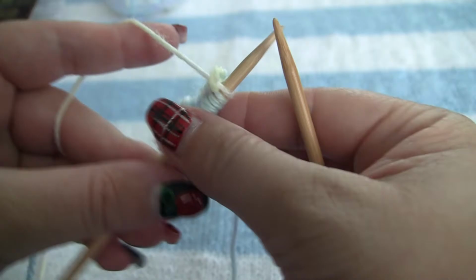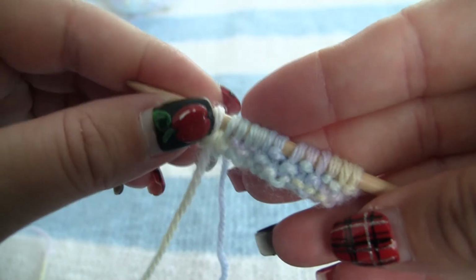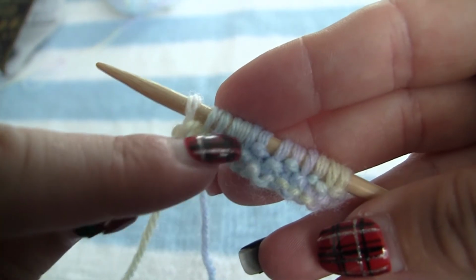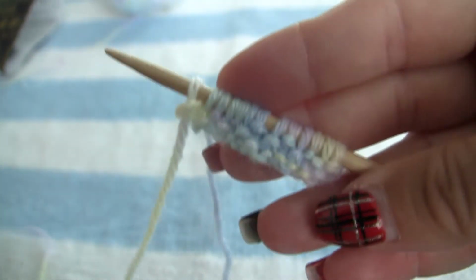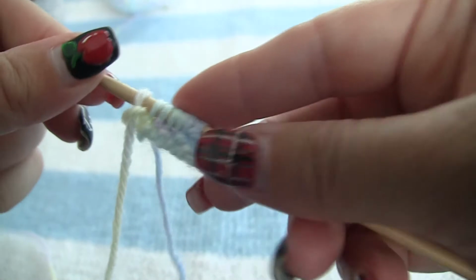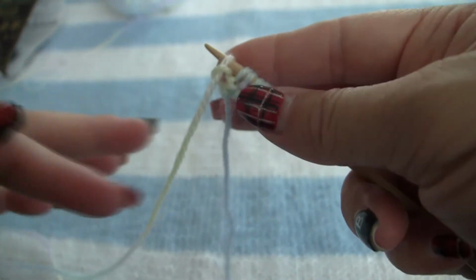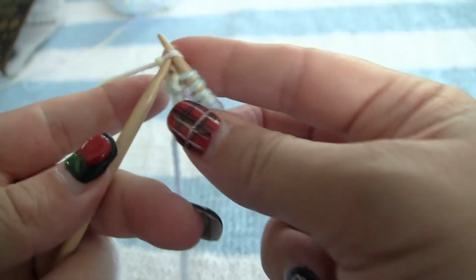So we're at the end of the row here, flipping it around, and so you're starting to see it. It's hard to see in the very beginning. I'll do one more row here, and then show you what it looks like again on the border of our blanket here.